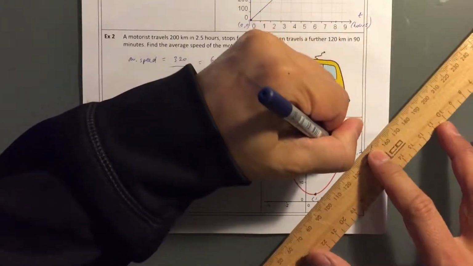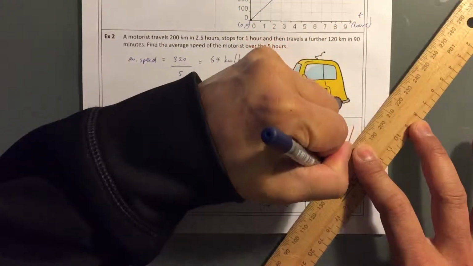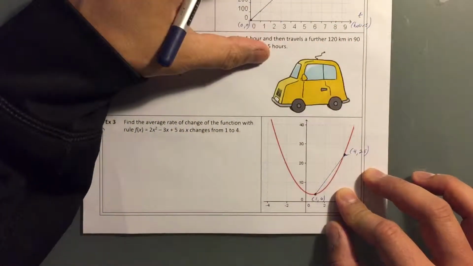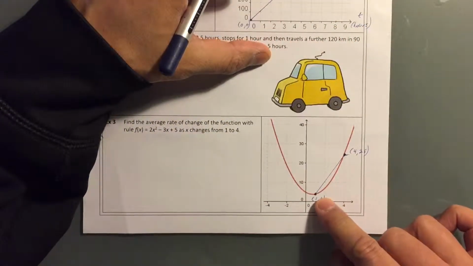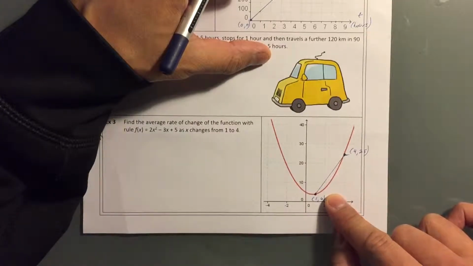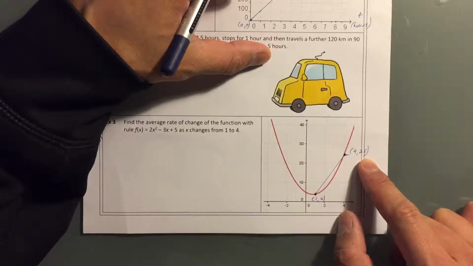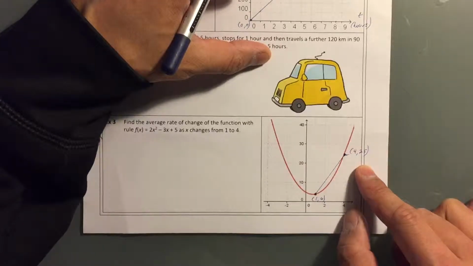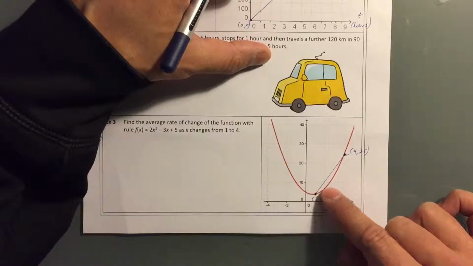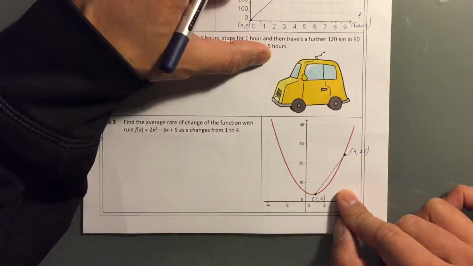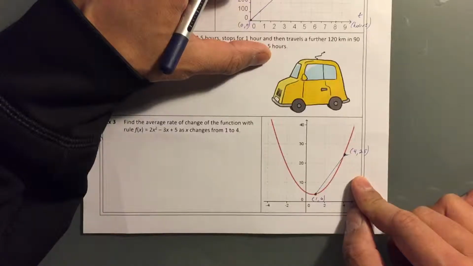Now, if I was to draw a segment here, we can see that the average rate of change is the change in y over the change in x. Now, y has gone from 4 to 25, so that change is 21, and x has gone from 1 to 4, so that change is 3. So the average rate of change here is 21 over 3, which is going to be 7.